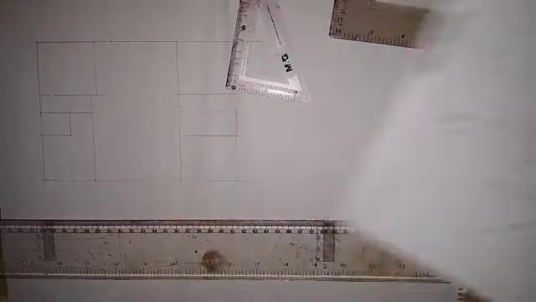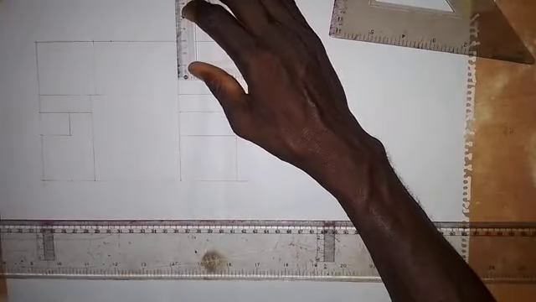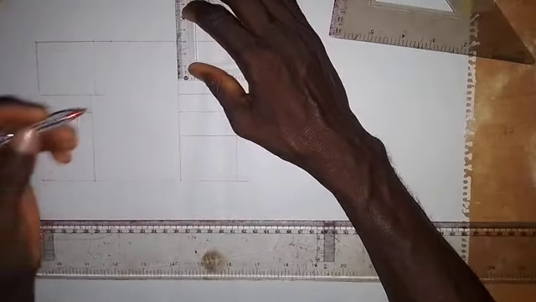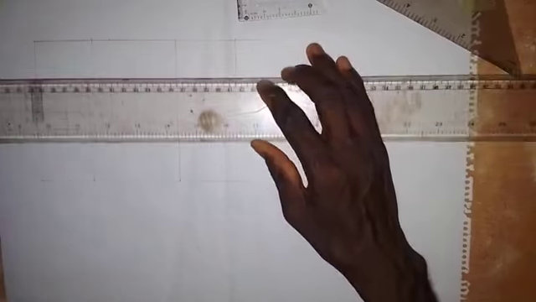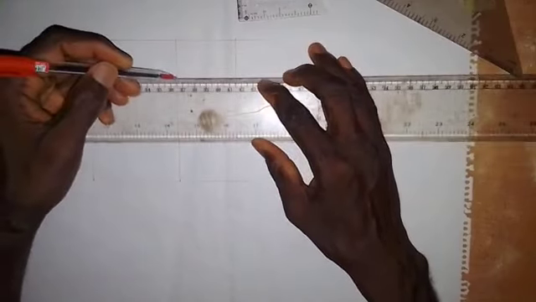So I'll make it 30. I make it 30 millimeters, or 3,000. So that's 30 millimeters. So I'm going to take a measurement here, and then I'm going to draw this line. So draw the line from here to here like this, okay.